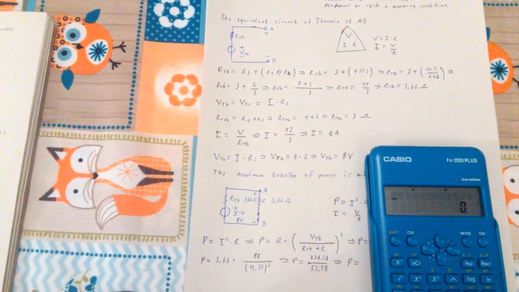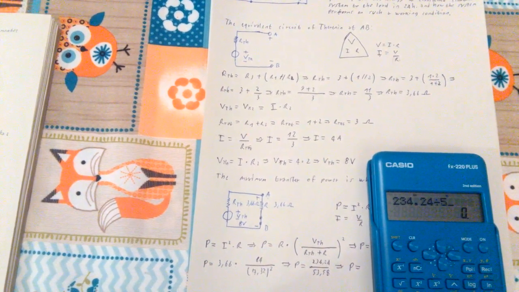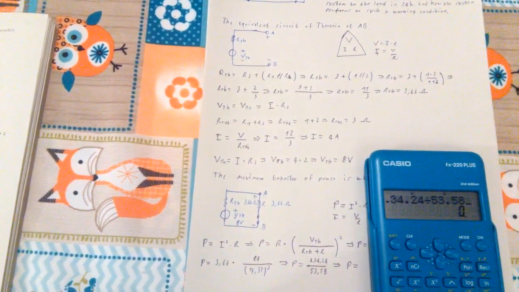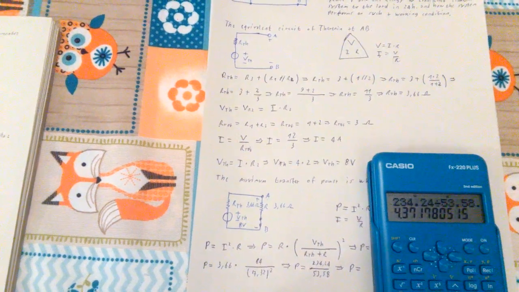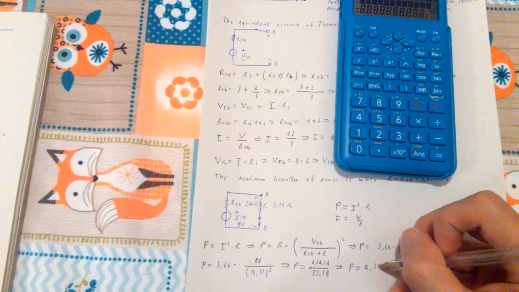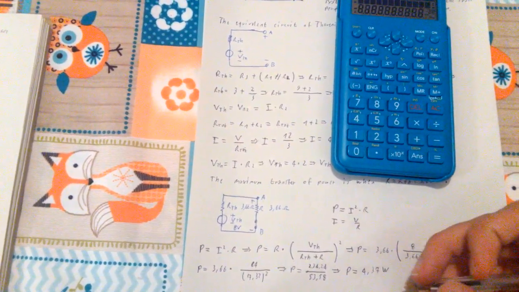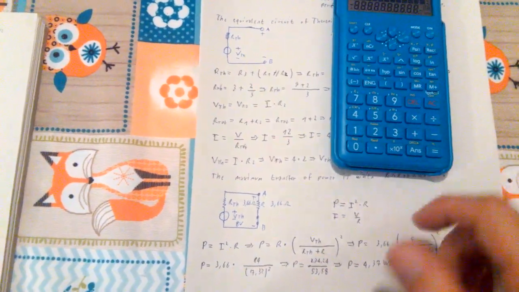It's divided by that. So 234.24 over 53.58, which is 4.37. So 4.37 watts, which is about 4 watts actually. Yeah, but I'm just going to keep 4 point.